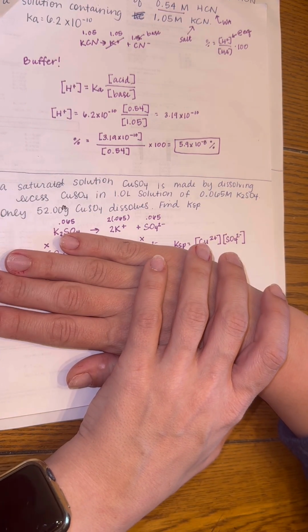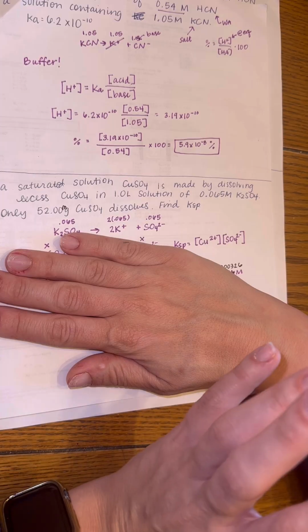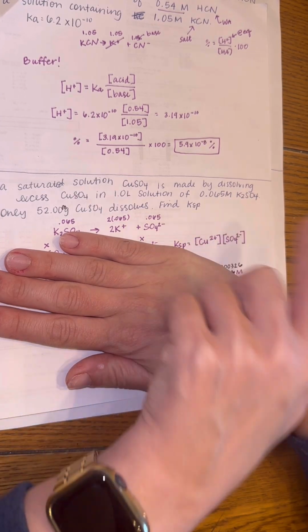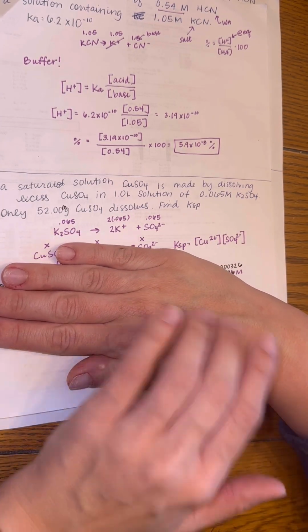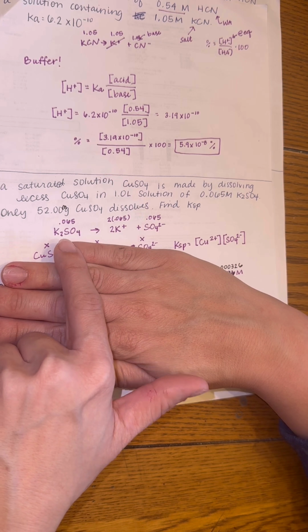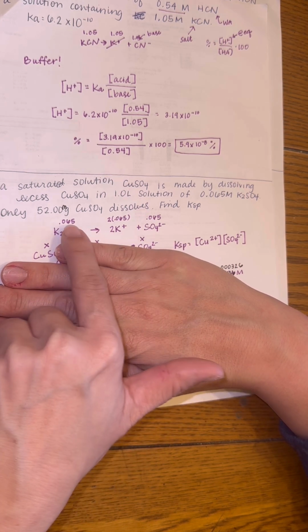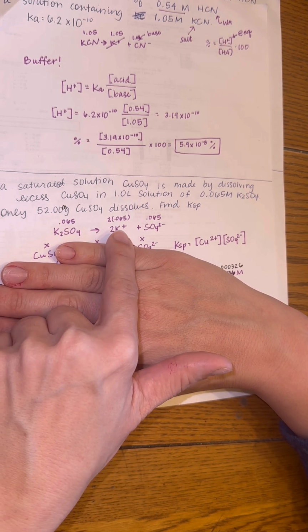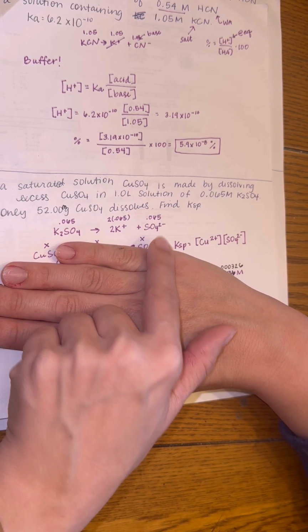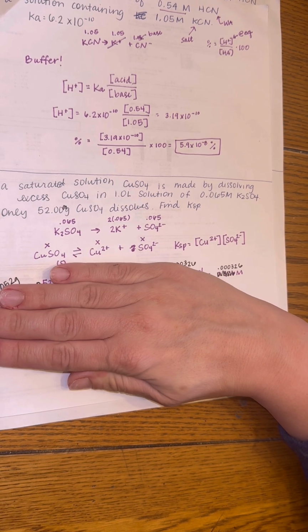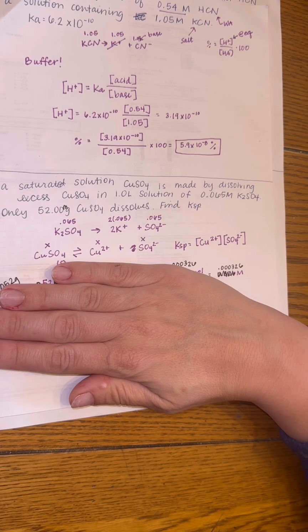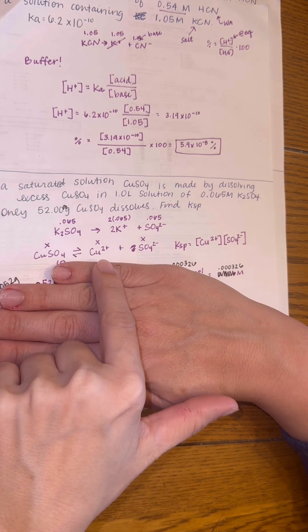So whenever it's asking for Ksp, it's asking about copper sulfate. We're never going to find a K for a salt. Those ionize 100%. But we should consider the salt. So the salt breaks down into these ions. If we know the molarity of the salt, then we know it should be double for potassium and the same amount for sulfate. Now when we focus on copper(II) sulfate, it would break down into copper and sulfate.